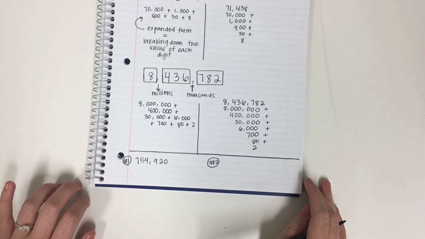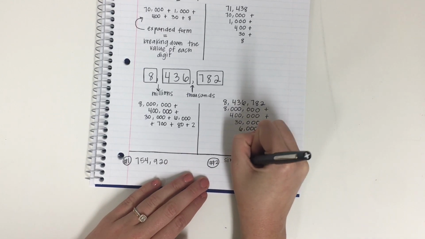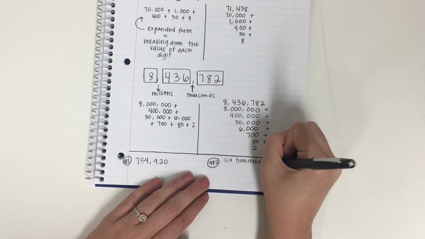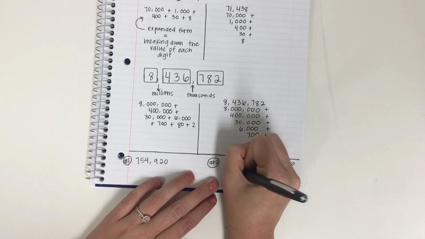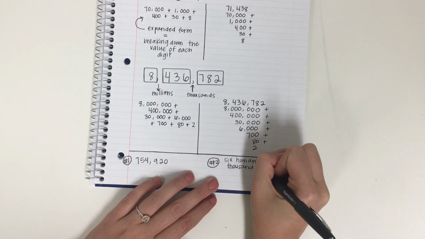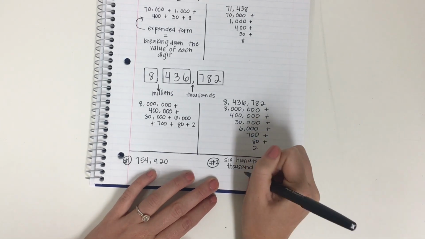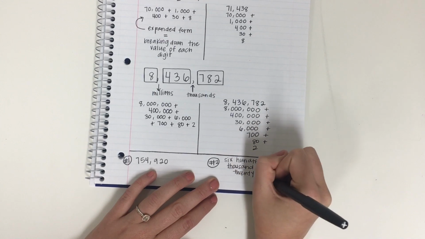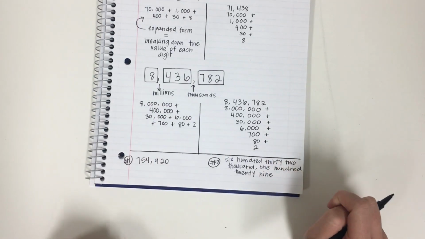Number 2, let's do 600,32,129. So just bring in these two, using either method to expand, for tomorrow.